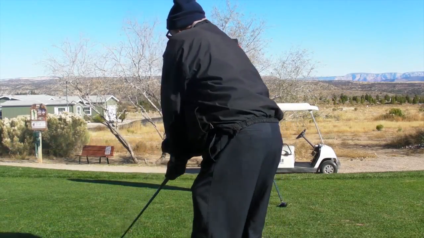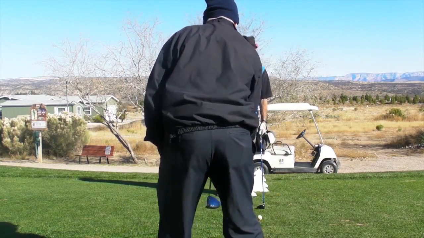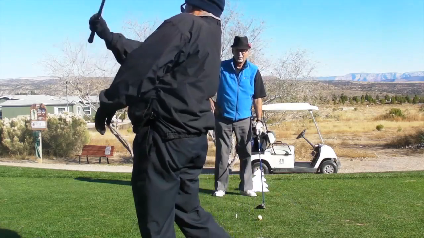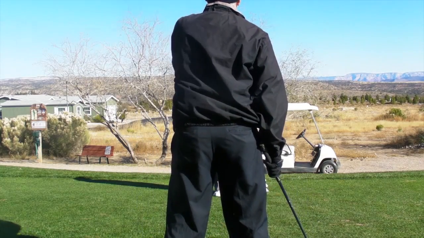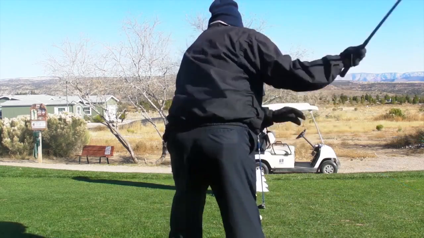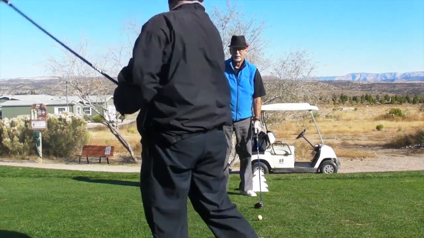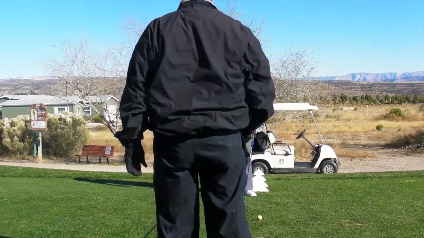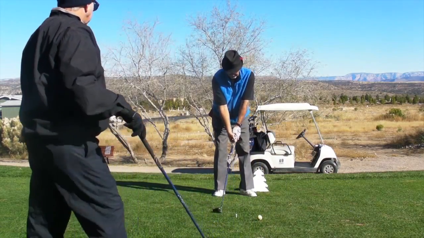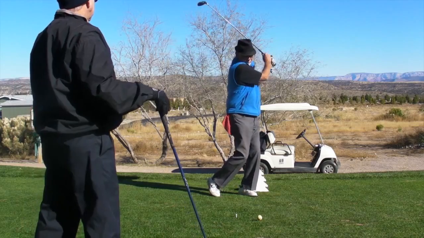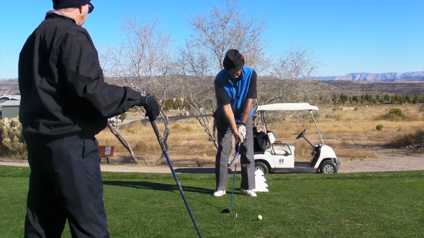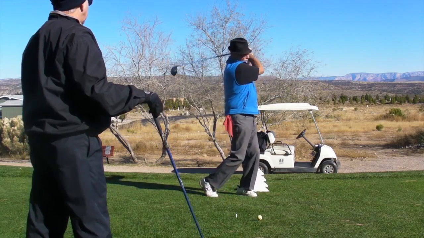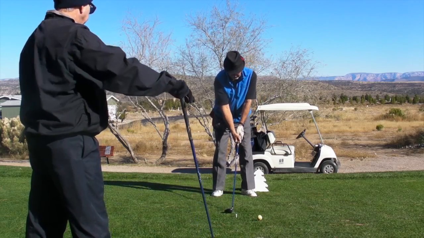I am rotating right, left, but it's around a center axis. So I want your axis to be stable and rotate around it. I don't want you to go full swing. I want you to do about 34% swing, about as fast as you see me swing. Just back and forth, nice and easy.